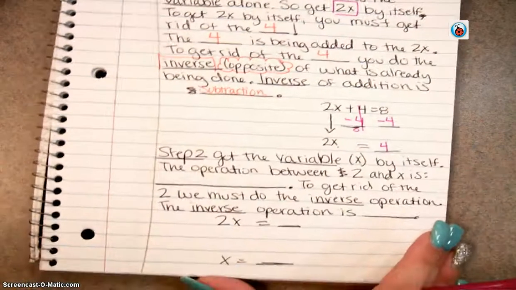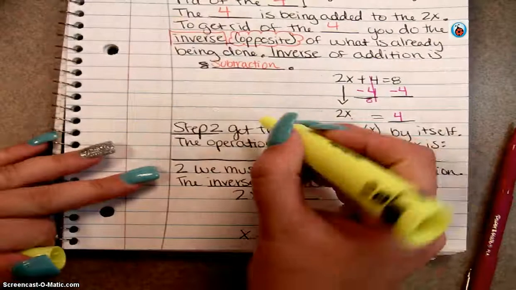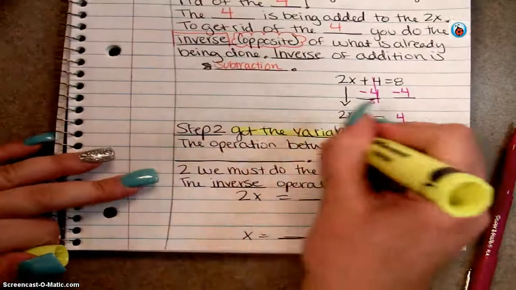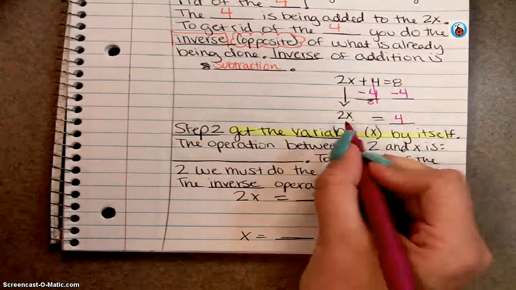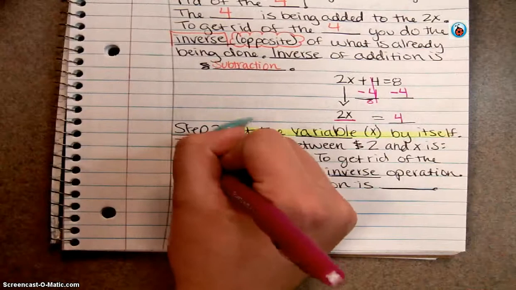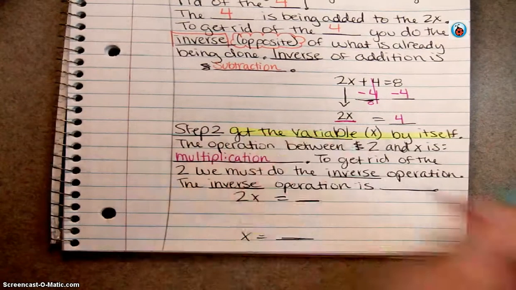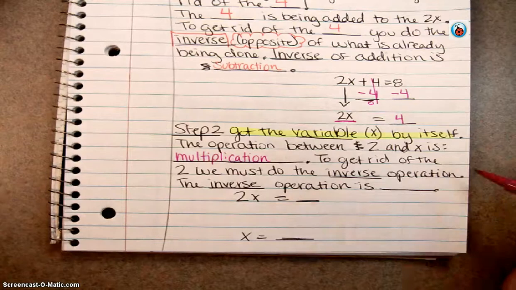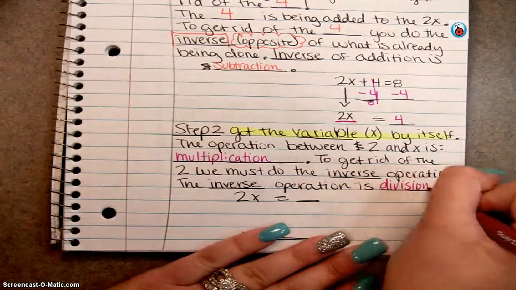Step 2 is to get the variable x by itself. So still, remember, this is our goal too. Get the variable x by itself. The operation between 2 and x is multiplication. Remember, if there's no sign between the variable and the number, then it's being multiplied. So to get rid of the 2, we must do the inverse operation. The inverse operation is division.